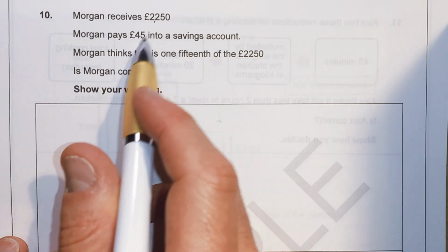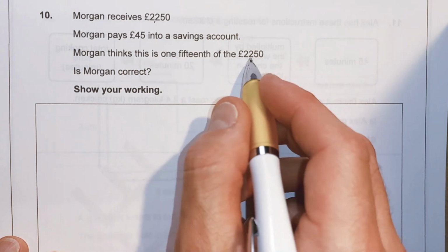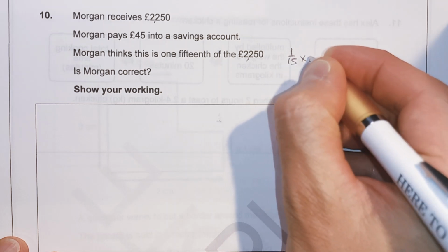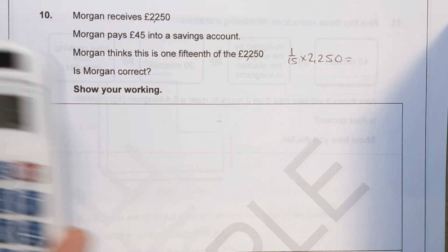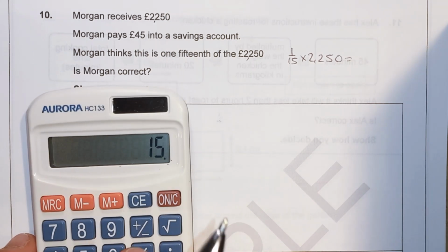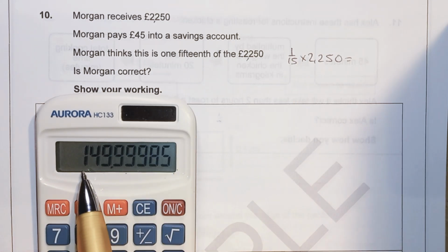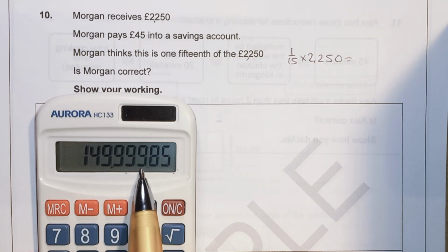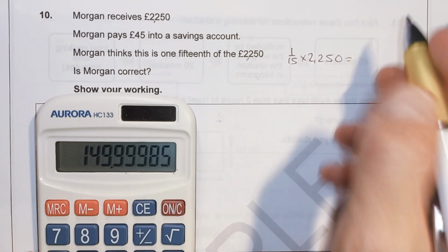You could do 45 divided by 2,250. Or you can say, well, what would 1/15 of this be? So 1/15 times 2,250. So if we do this, we get, you see we've got this slight rounding problem as well because we did the fraction first. But we can still read it as £149.99. We've got another 9, so we'd need to round it up. So that 99 would become a pound.